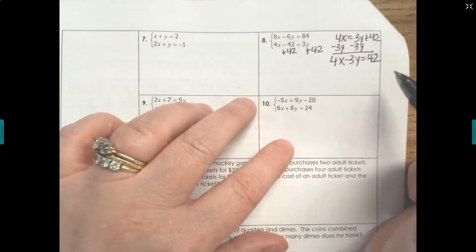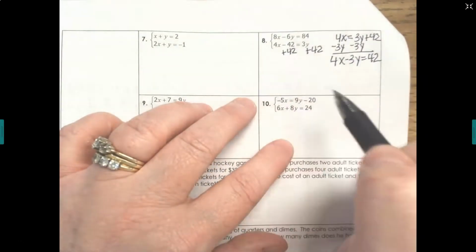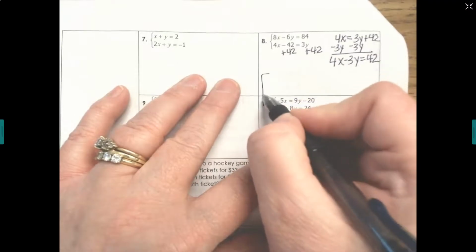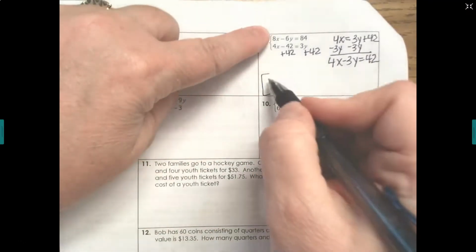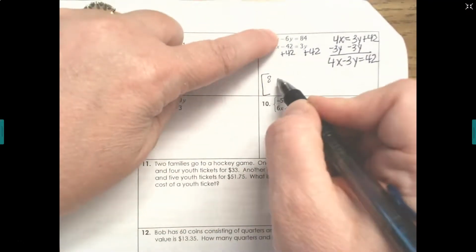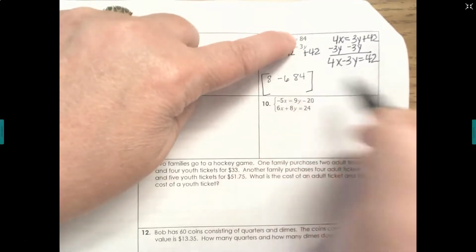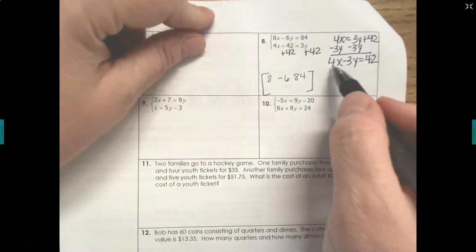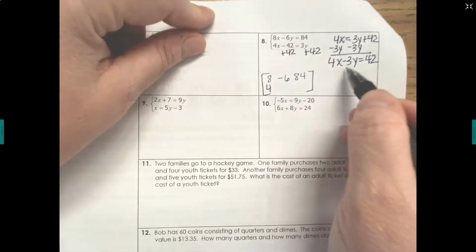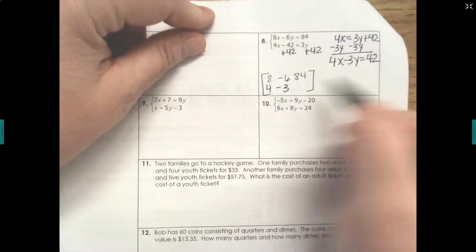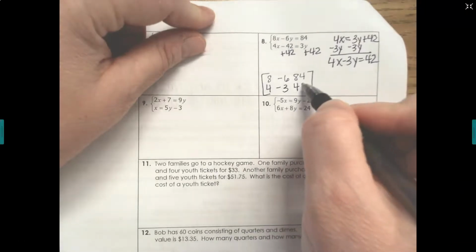Okay, so you just always have to have x and y on the same side, and it needs to line up with the other equation. So our top equation has 8, negative 6, 84. The bottom equation has 4, negative 3, and 42.